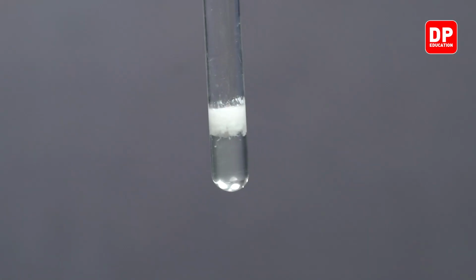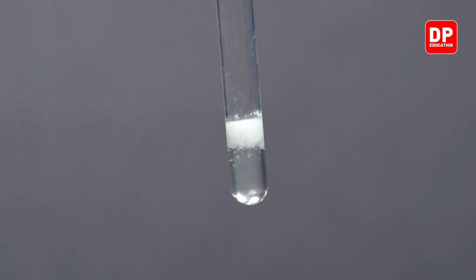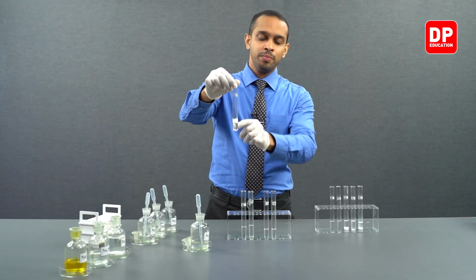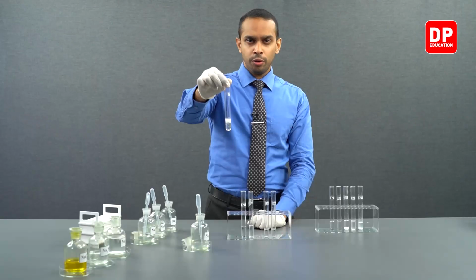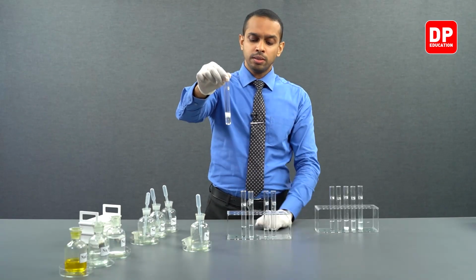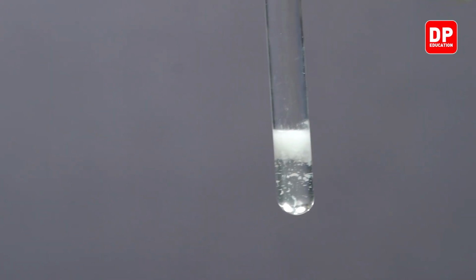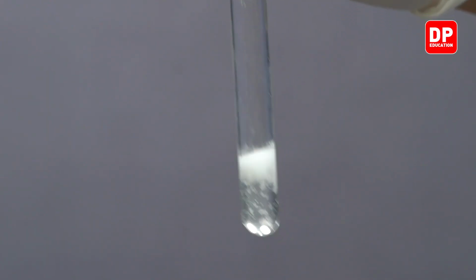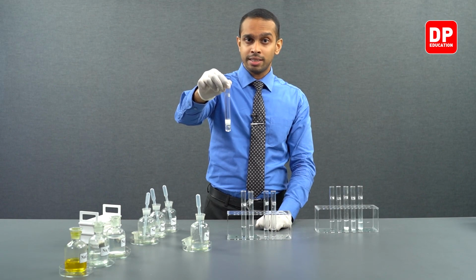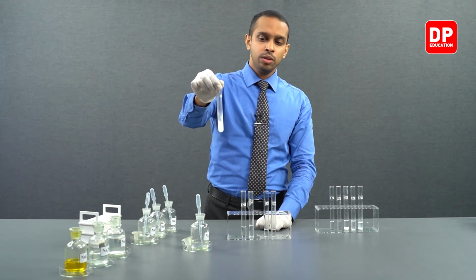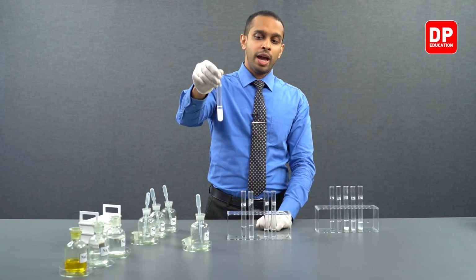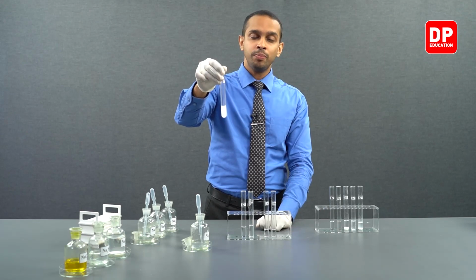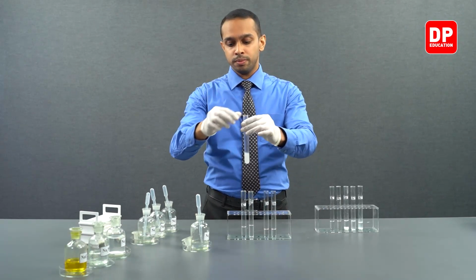I have not mixed this precipitate yet, but you can observe that when sulfite ions are added to calcium 2 plus, it forms calcium sulfite, which is a white color precipitate that is insoluble in water. We have calcium sulfite formed here, that is insoluble in water.